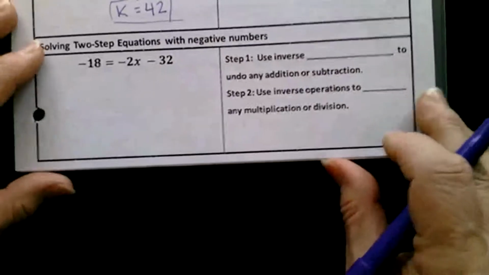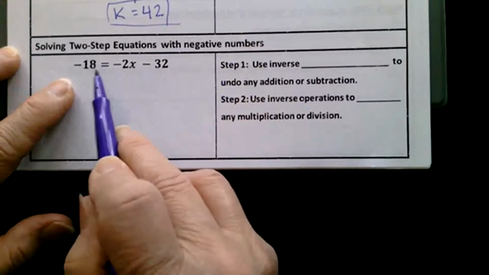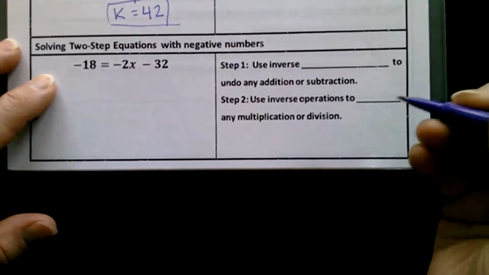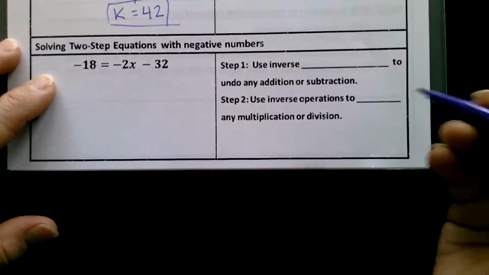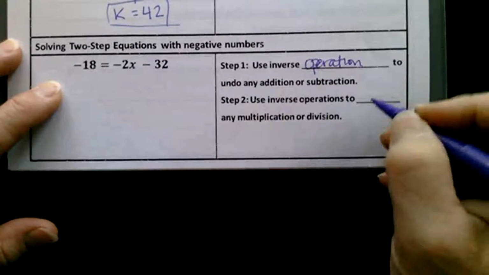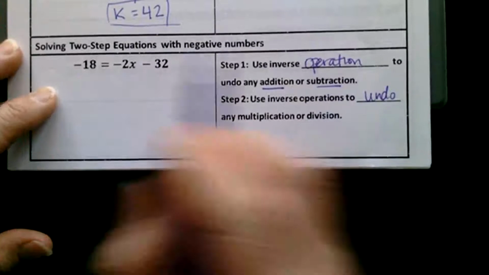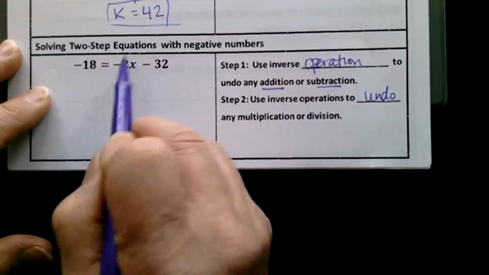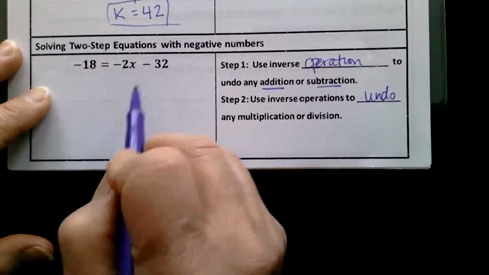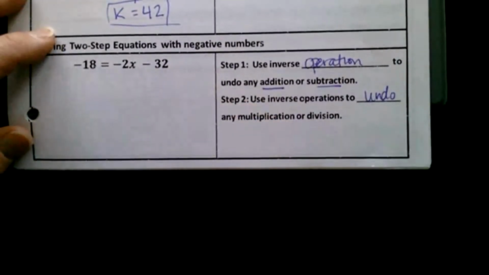Now, this is a little bit different here because it is two-step equations with negative numbers. I have negative 18 equals negative 2x minus 32. So I have to remember the rules for adding, subtracting, multiplying, and dividing with negative numbers. We're still going to use inverse operations and undo all of the operations, but we're going to do addition or subtraction first. So here's my x. What is happening to x? First of all, it's being multiplied times negative 2, and then 32 is being subtracted. I'm going to undo the subtraction first. How do I undo subtracting 32?